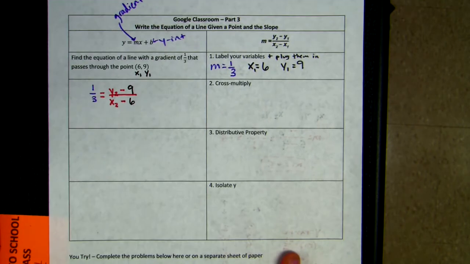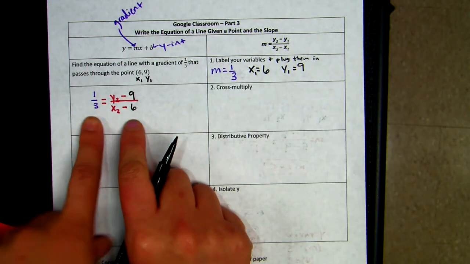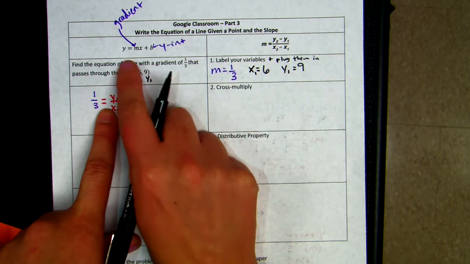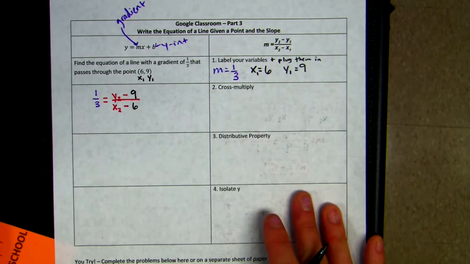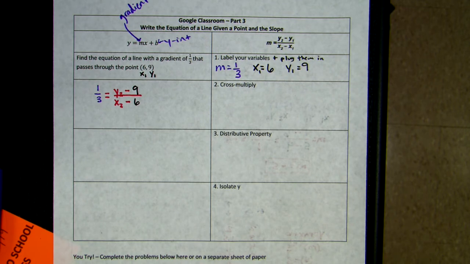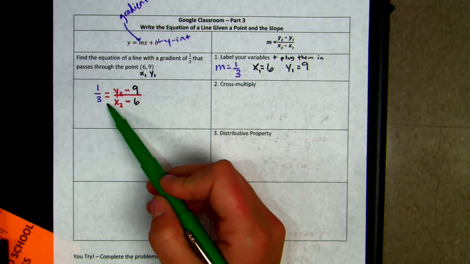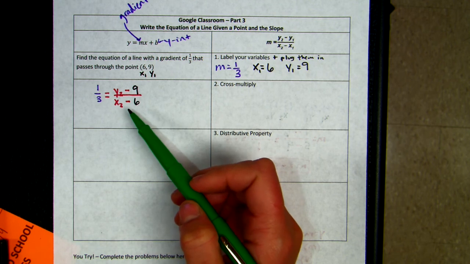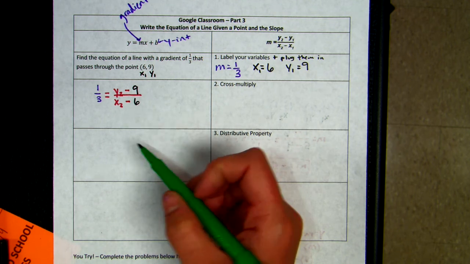Okay. So now I've set it up just like this, and I want it to look like y equals mx plus b. So what I'm trying to do is get y by itself. The first thing that I'm going to do, when I have a single fraction equal to a single fraction, I can cross multiply.